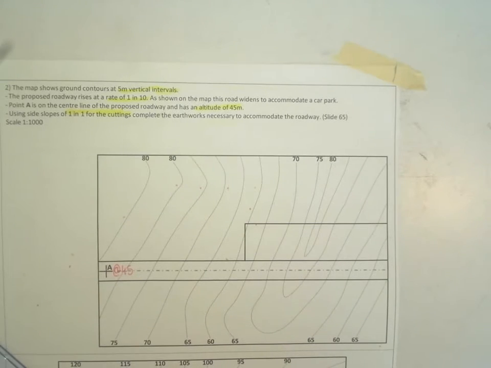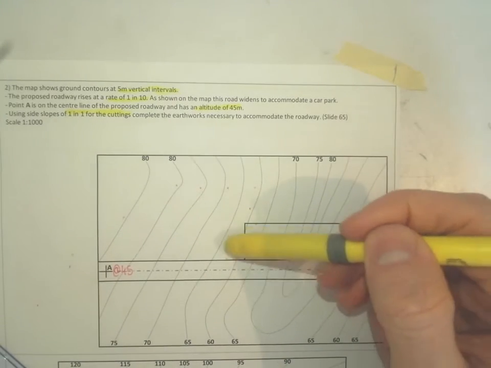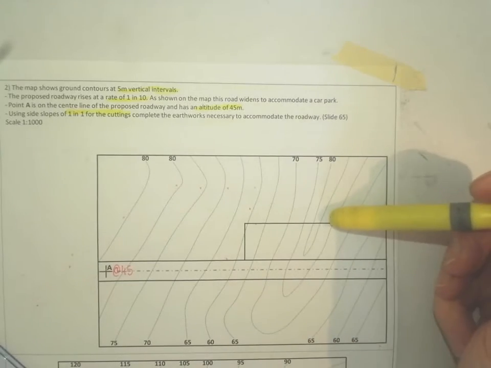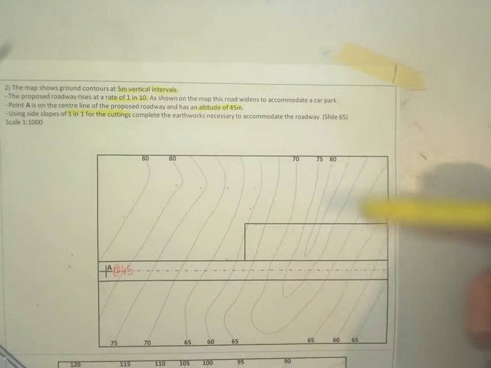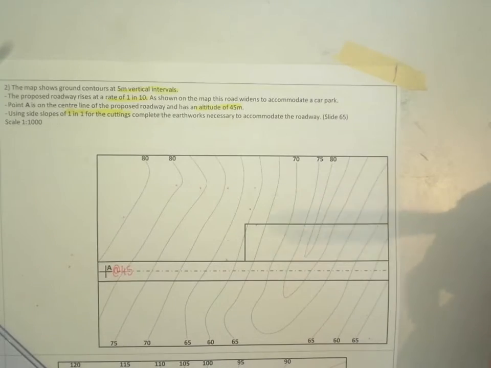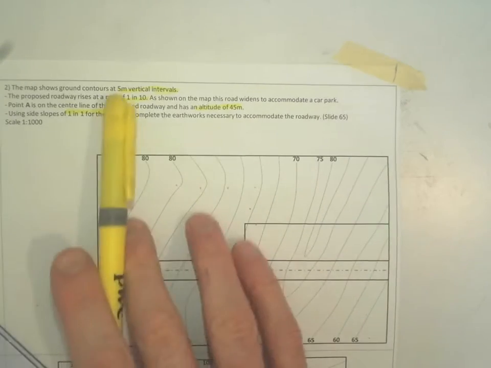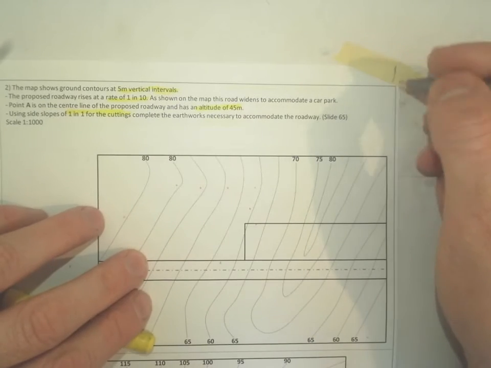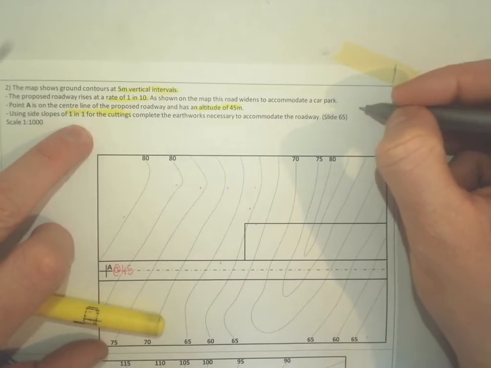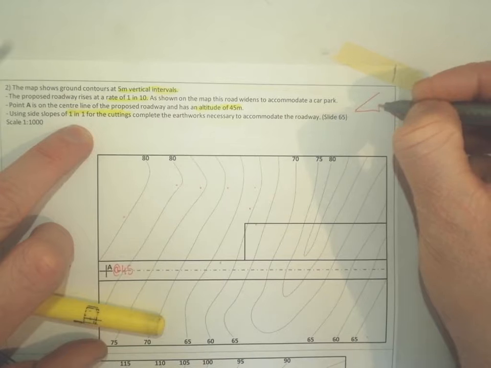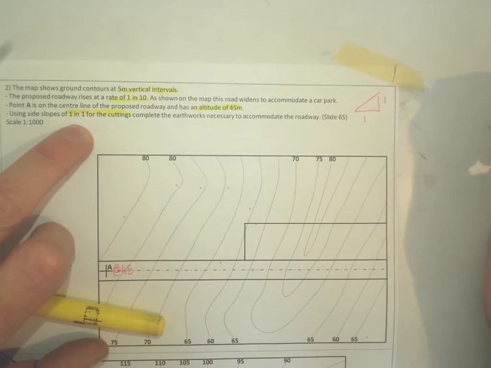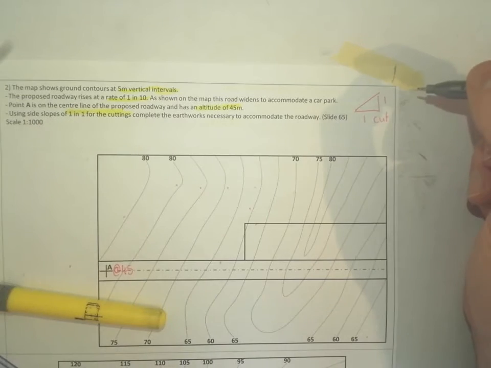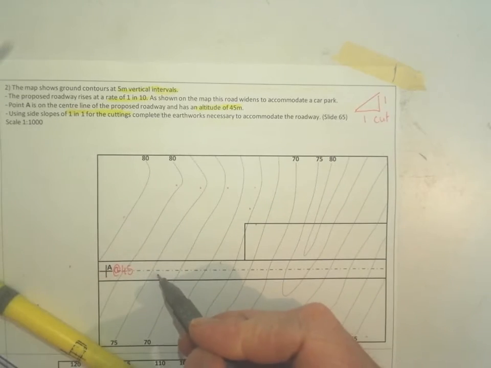So things start to get a little bit harder now because we have a little car park introduced. But we're going to go through the different steps. So the first step is, as always, the road rises from 1 to 10. So first of all, it's 1:1 for cutting. Let's cut. It rises, for every 10 you walk, it rises 1.